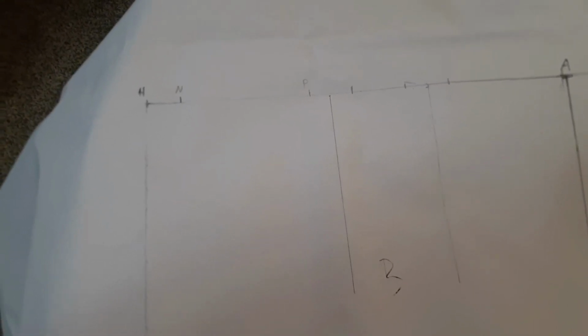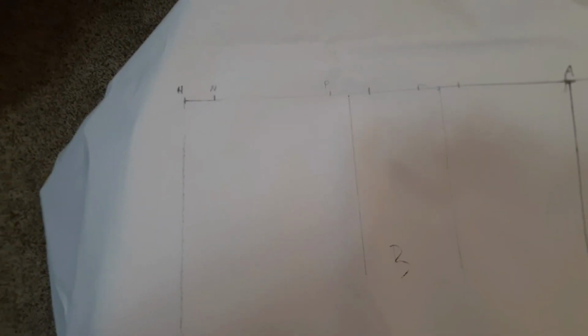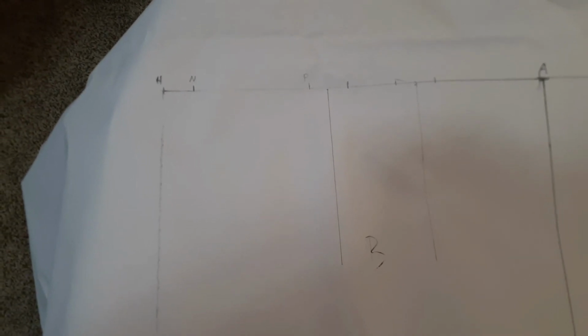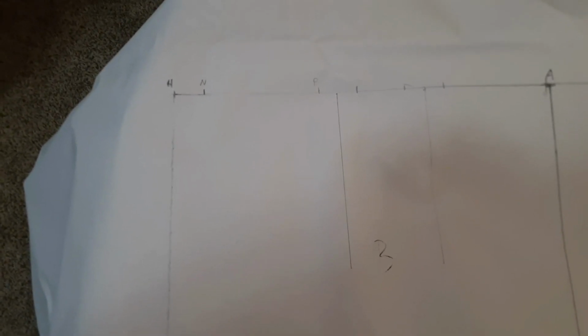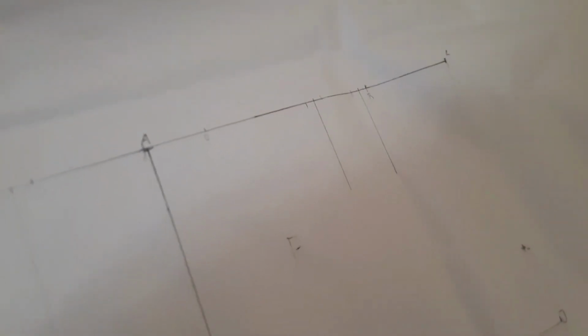Some of it is going to end up being trial and error when it comes to fit, and we are going to be making a mock-up of this before we use our good fashion fabric. Just saying. This is how I have decided to handle the front darts.